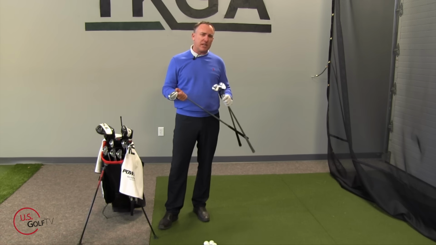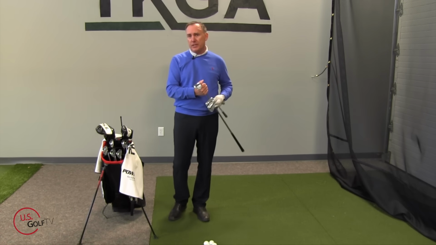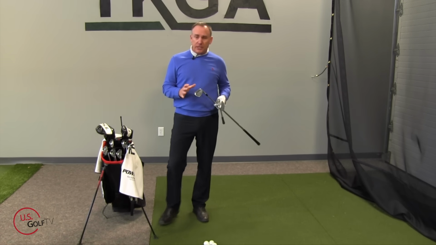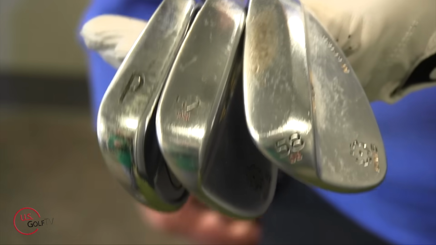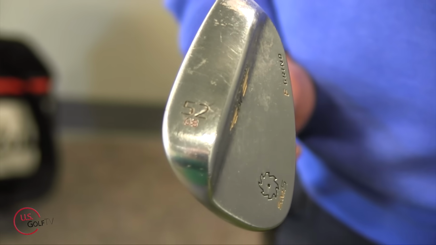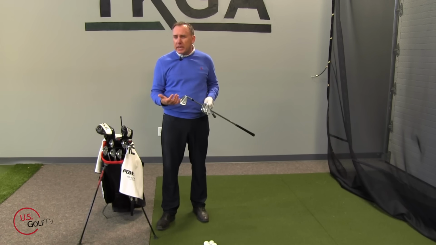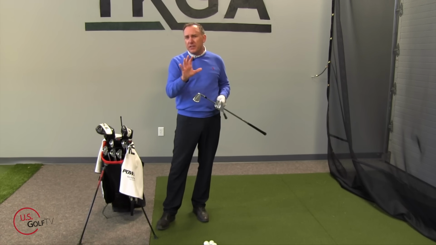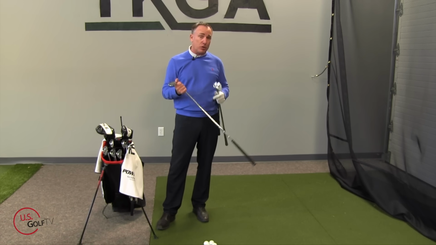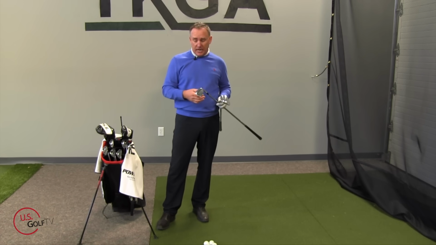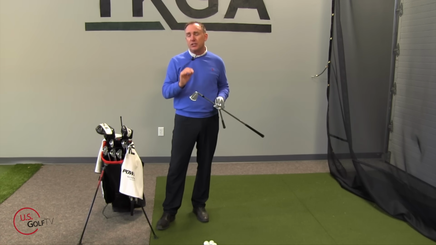The next one is what people call a gap wedge. Now, a gap wedge generally fills the gap between the pitching wedge and the lob wedge or the sand wedge. So generally those are going to be 52 degrees, maybe 54 degrees, somewhere in that range. They're kind of filling that gap a little bit. Now, of course, those are going to be a little bit shorter than the pitching wedge also, and they're going to also have a thing on it that's called bounce.